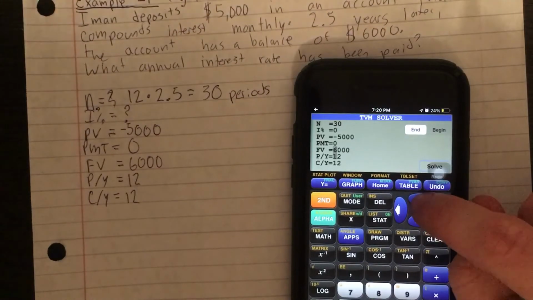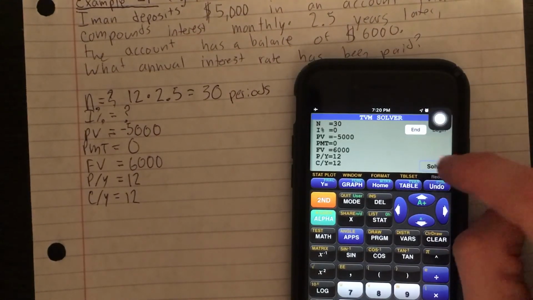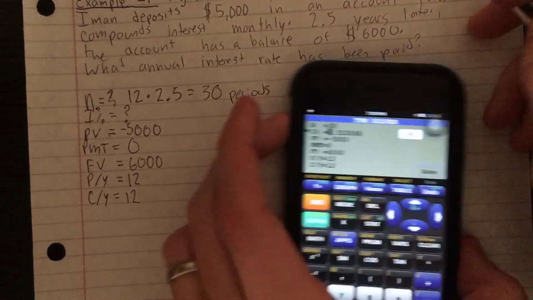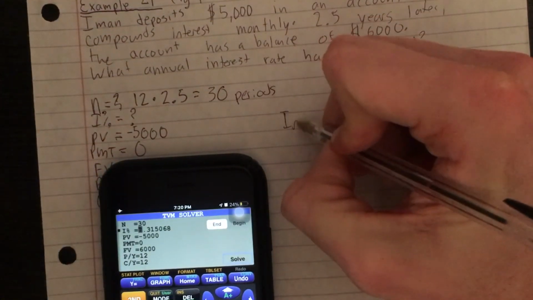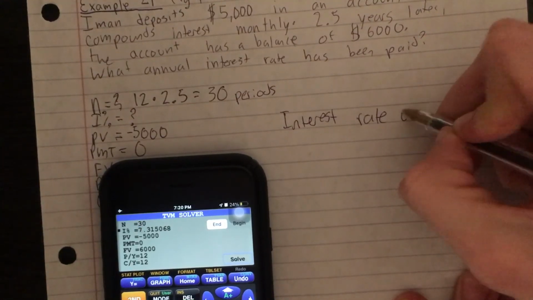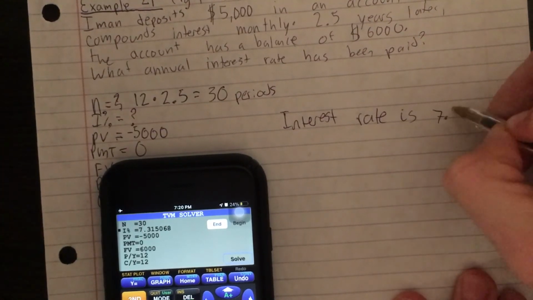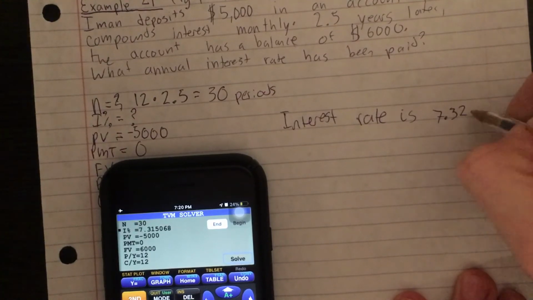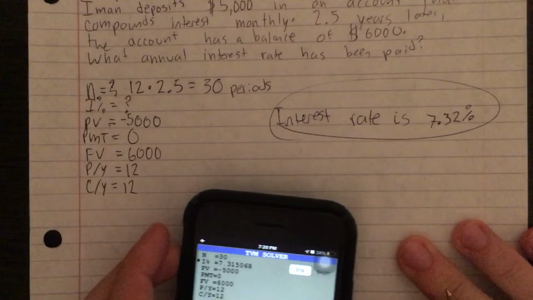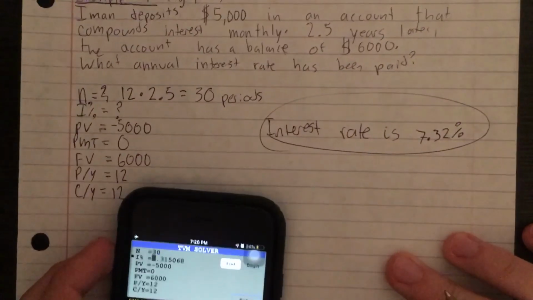And we want to solve for the interest rate there. So let's hit solve. So that interest rate there is 7.32%.